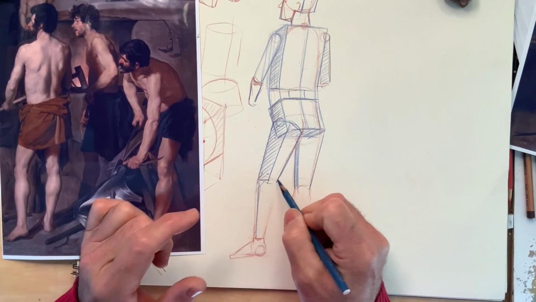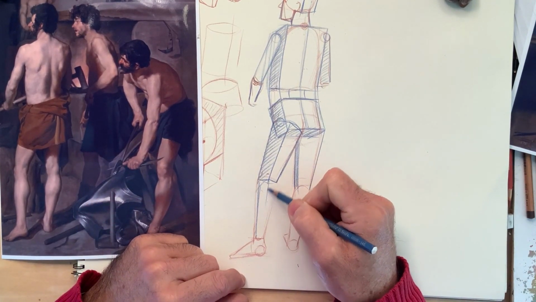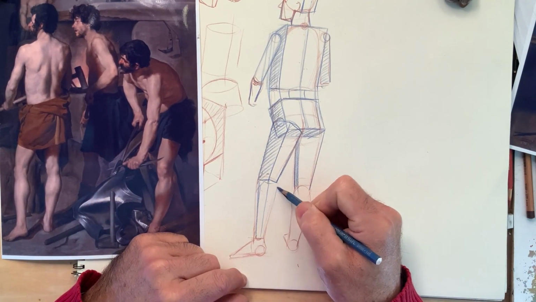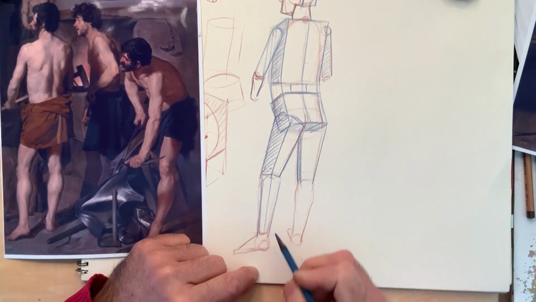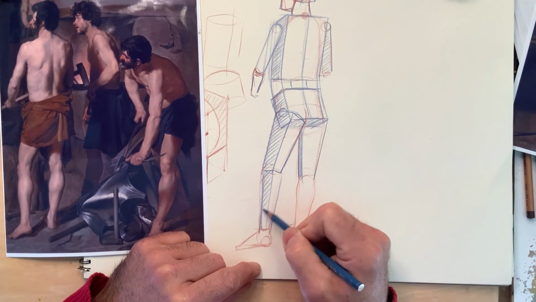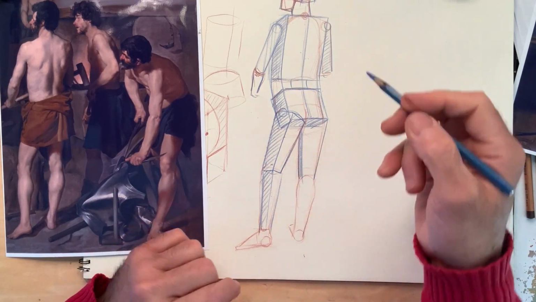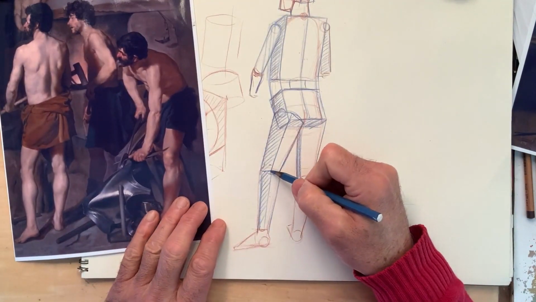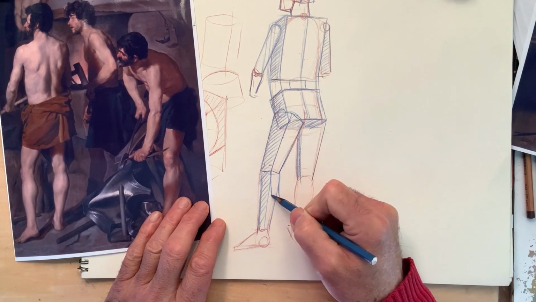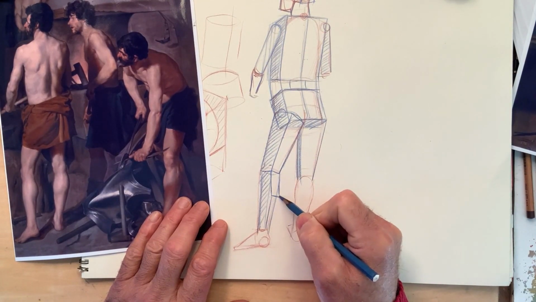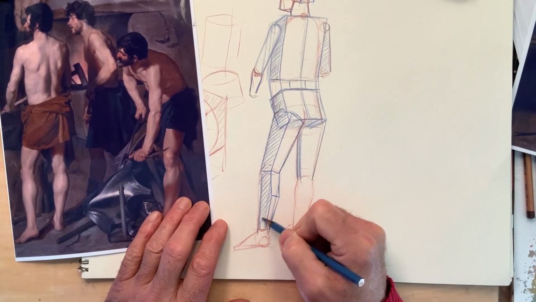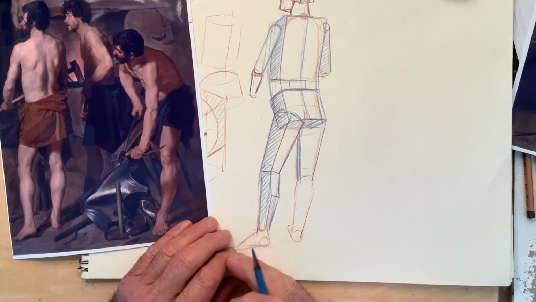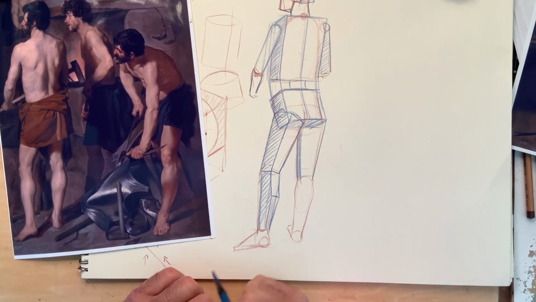And we can do this as a volume like this, which I see the side and I see the back. But we could also add a little bit of another volume here like this to show the volume of the calf.